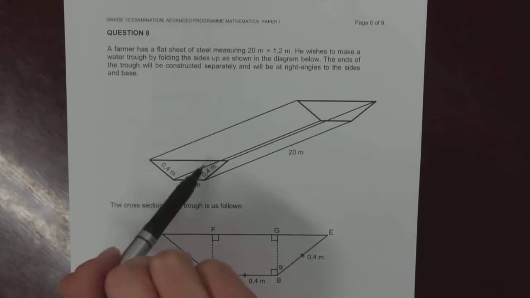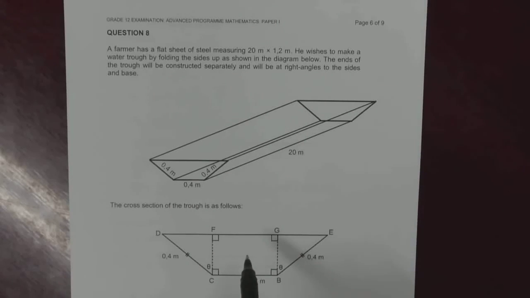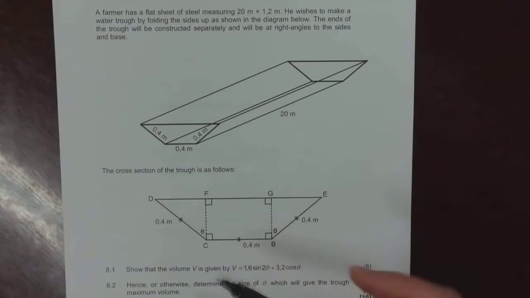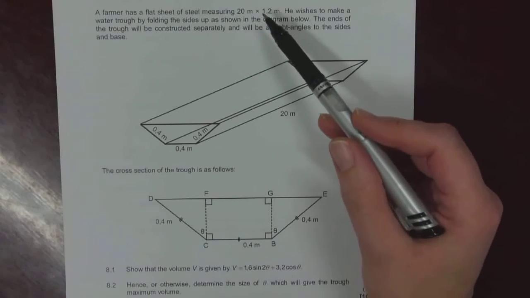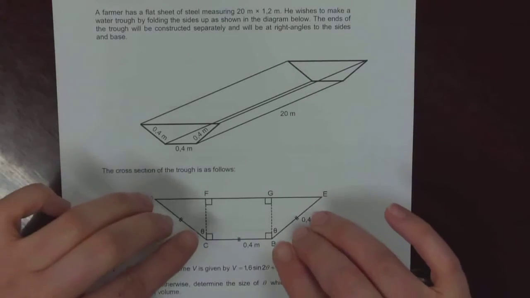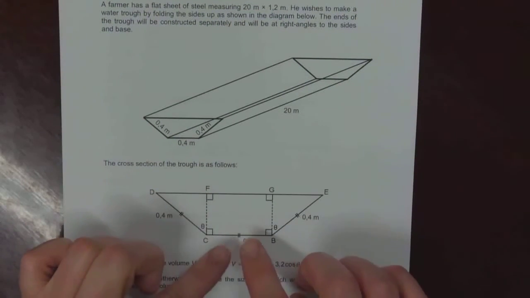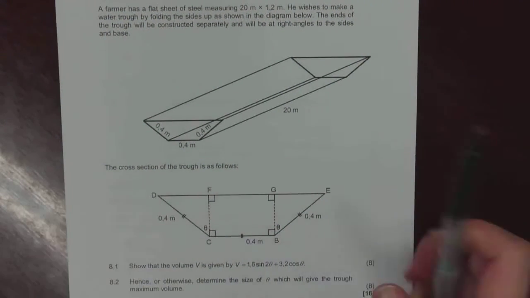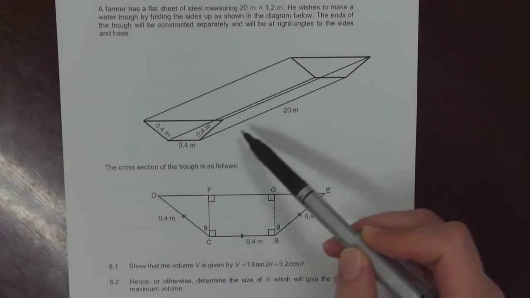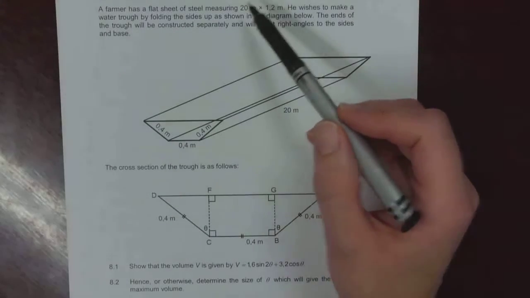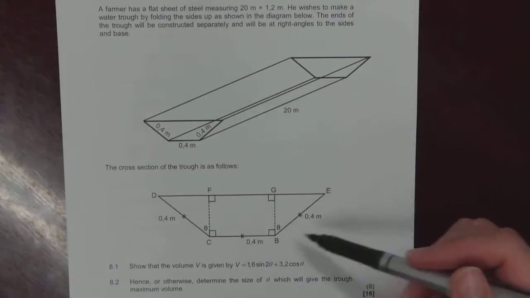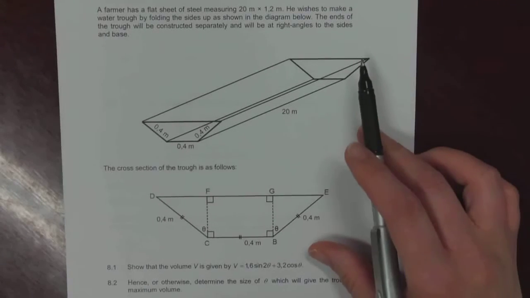So if you look from this side, this is what you're seeing. And if you add it together, you'll see 0,4 plus 0,4 plus 0,4 makes up that 1,2 meters. So if you take this flat again, that was the breadth of the sheet. And then obviously over here, you've got the 20 meters, which is the length of that particular sheet. So they've given you this nice little diagram to work with.